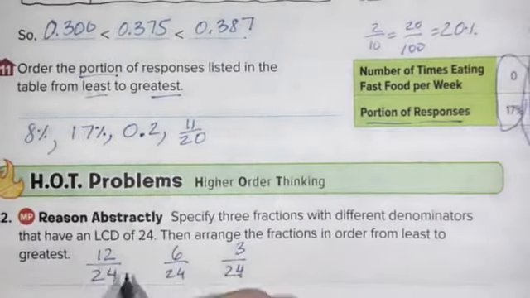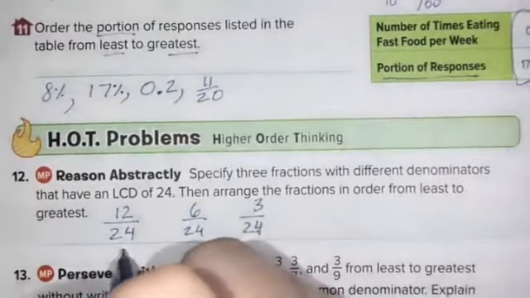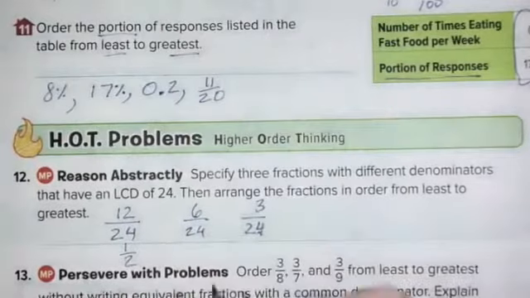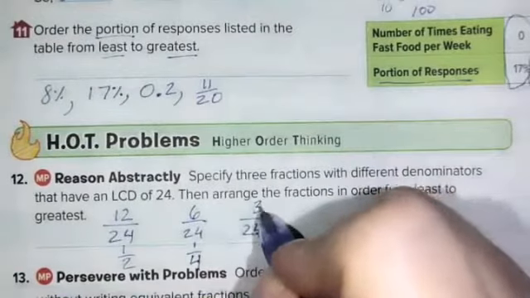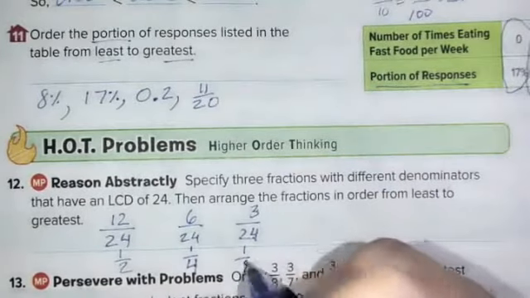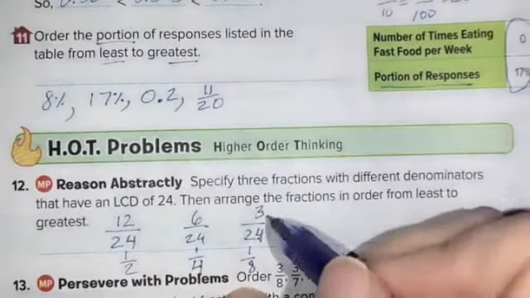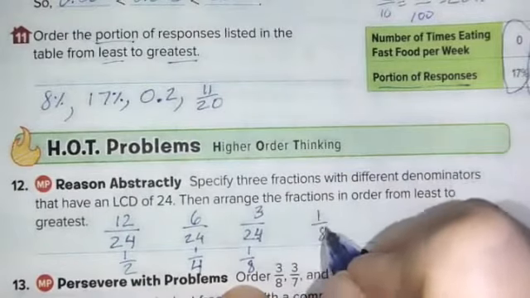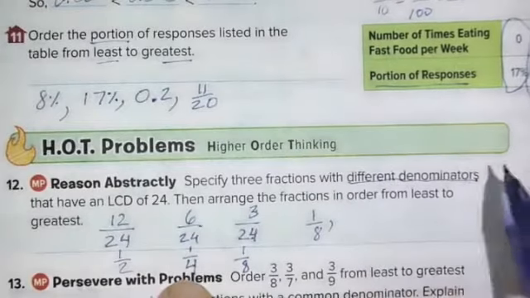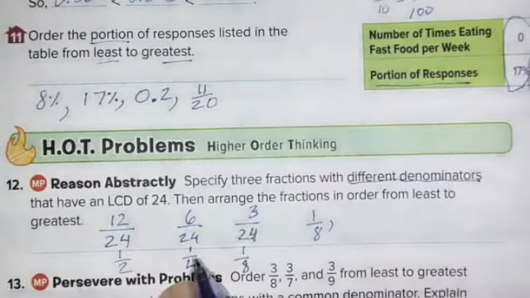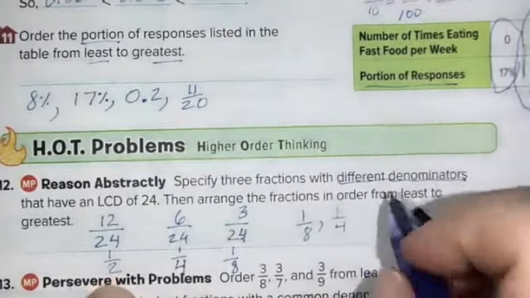So what's 12/24 simplified, everybody? 1/2. 6/24 simplified is 1/4. Okay, and then 3/24 simplified is 1/8. So then arrange these fractions in order from least to greatest. The smallest one is 3/24, which is 1/8, and that has a denominator of 8. So I'm meeting that criteria, different denominators. The next smallest one would be 1/4, because 6/24, and the largest one would be 1/2.